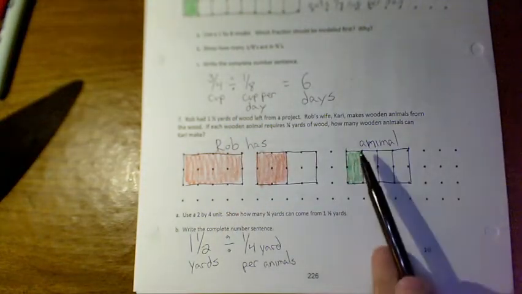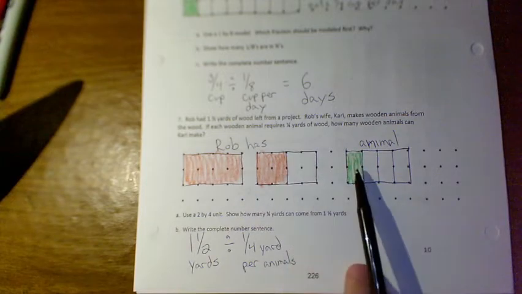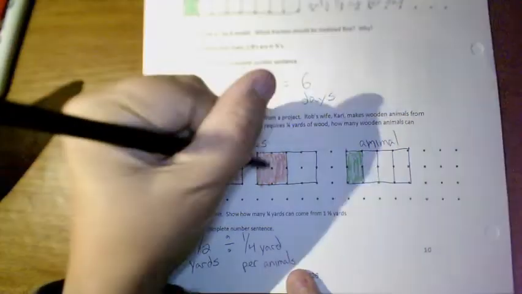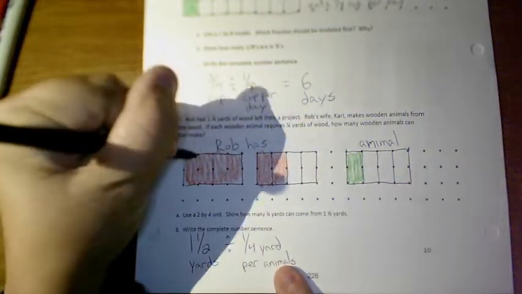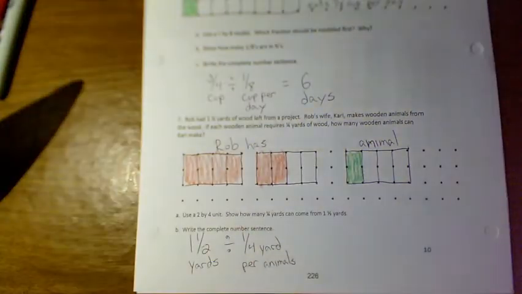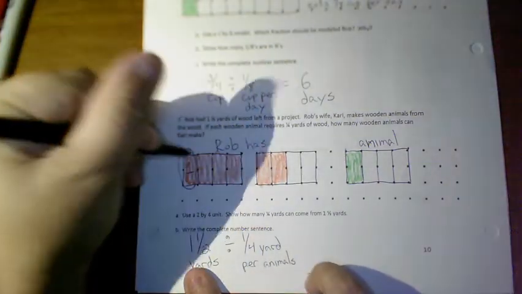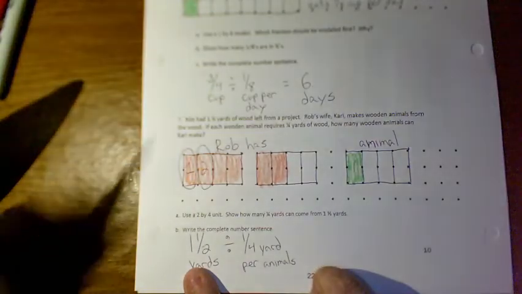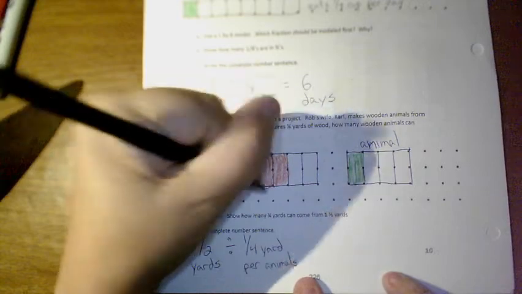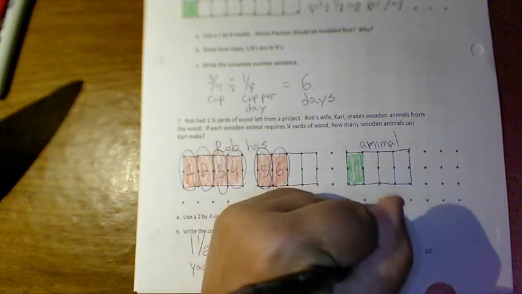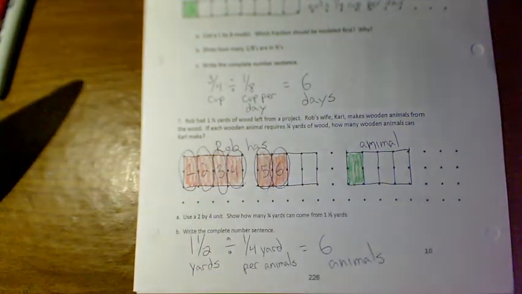All right, so if we divide up what Rob has into the same size pieces as the animal, so if I split these into 4ths, each 1/4 is going to represent an animal. So there would be animal number 1, here would be animal number 2, this would be animal number 3, number 4, number 5, and number 6. Okay, so the answer to this one is also 6, just like the last one. So the wife would be able to make 6 wooden animals from the leftover wood.